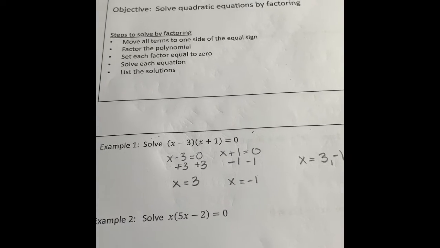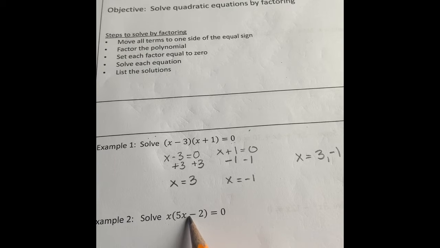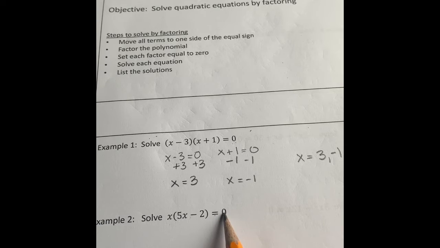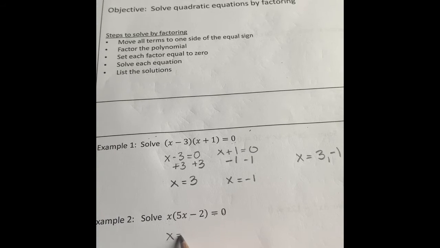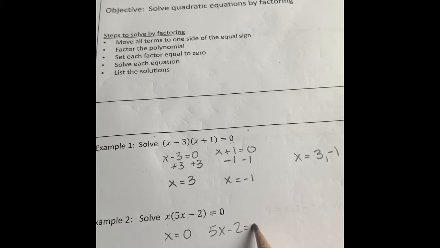The second example is also already factored for us. They factored out a GCF of x, which left us with 5x minus 2. So again, everything's already been moved to the left because it's set equal to 0, and they already factored using the GCF. So now we're going to take each of those factors and set them equal to 0. So we have x equals 0 and 5x minus 2 equals 0.